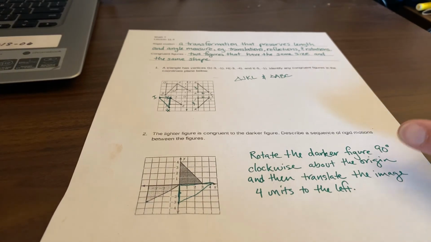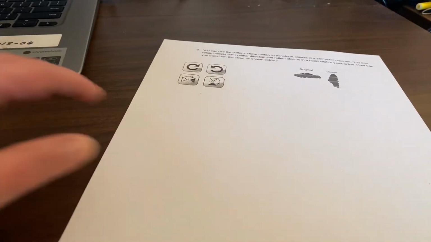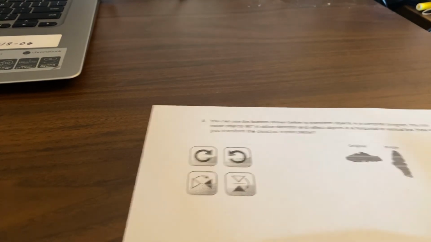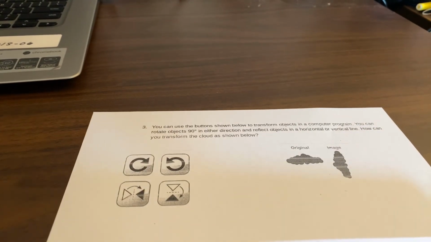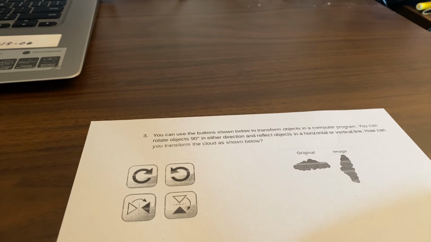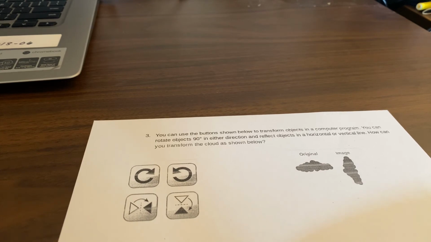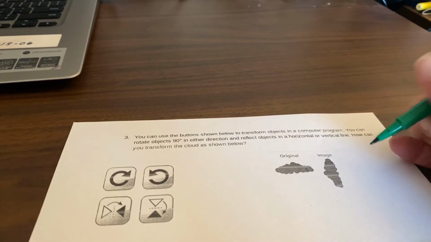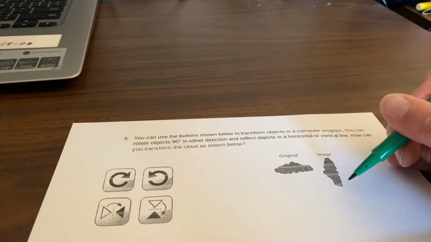Now, I have one more example for us today. Let's see here. It says you can use the buttons shown below to transform objects on a computer program. You can rotate objects 90 degrees in either direction and reflect objects in a horizontal or vertical line. How can you transform the cloud as shown below? So we start with this guy and we want it to end looking like this guy.